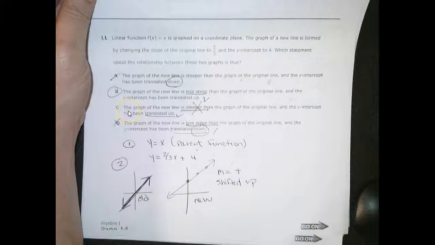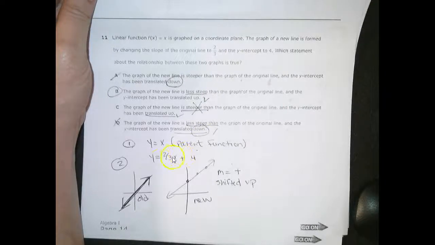Now B and C are still in. This one says less steep. This one says steeper. Well, wouldn't that be tied to the slope? Because you're not going to be able to look at the graph, not mine by hand. That slope is 1, that slope is 2/3. The answer is B. Next question.